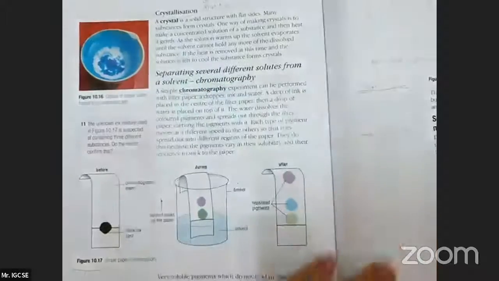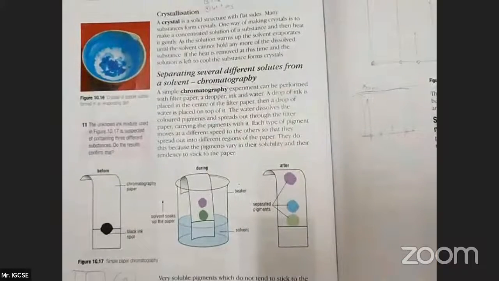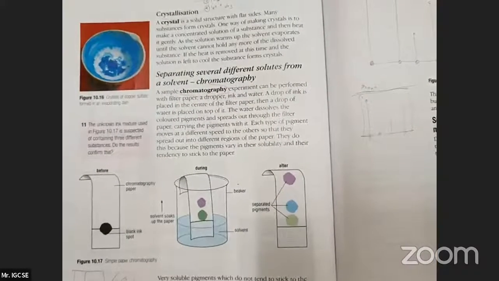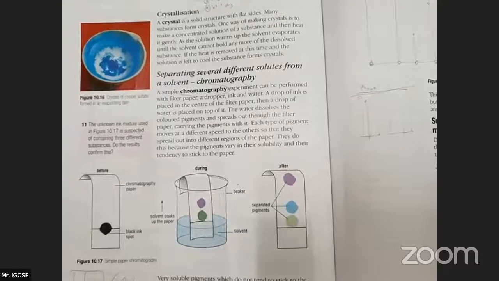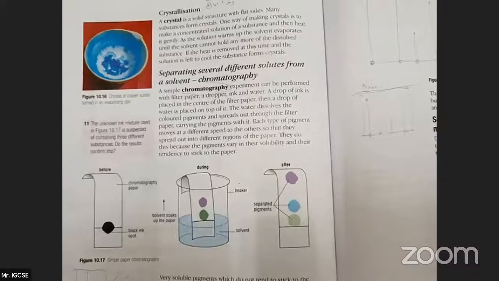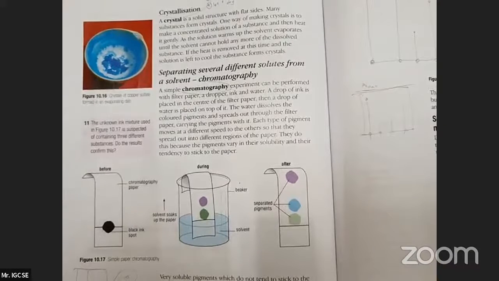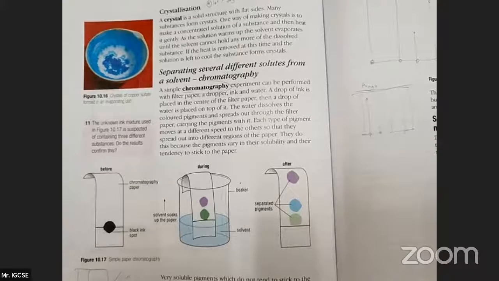A crystal is a solid structure with flat sides. Many substances form crystals. One way of making crystals is to make a concentrated solution of the substance and then heat it gently. As the solution warms up, the solvent evaporates until the solvent cannot hold any dissolved substance. If the heat is removed and the solution is left to cool, the substance forms crystals.